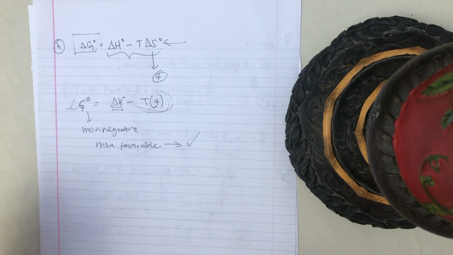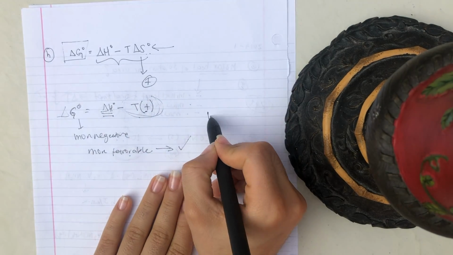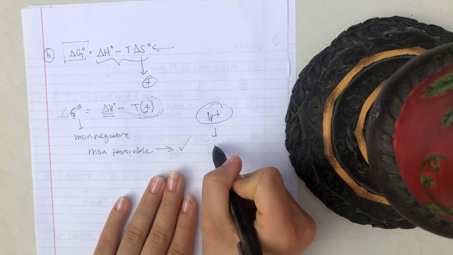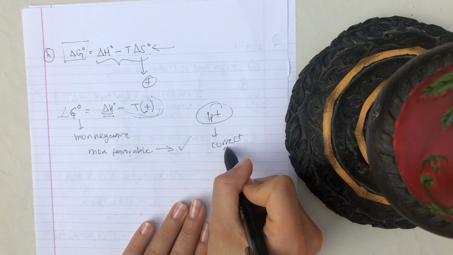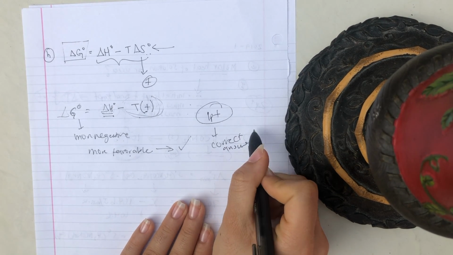And so for this part of the question, you would only earn 1 point for your correct answer. That's it.